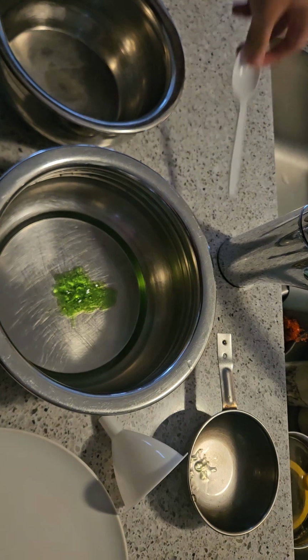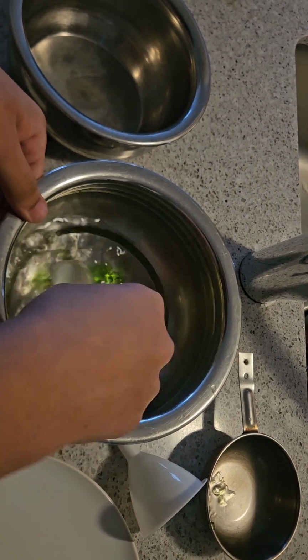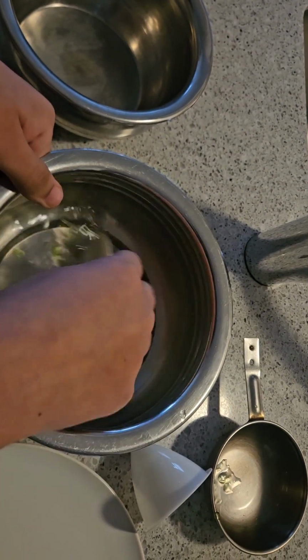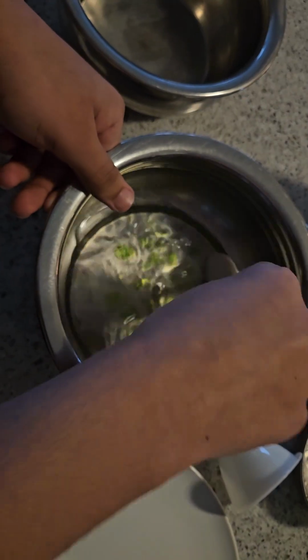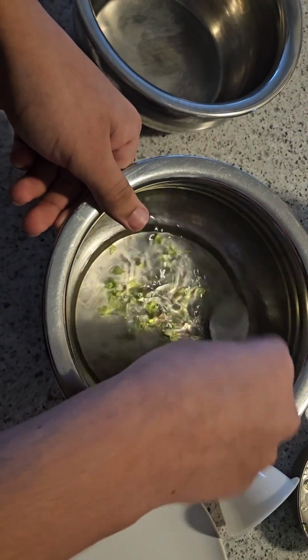Then I will use this spoon to stir it until it fully blends.